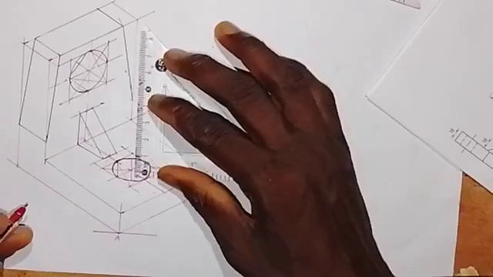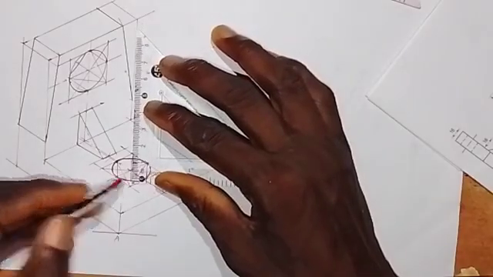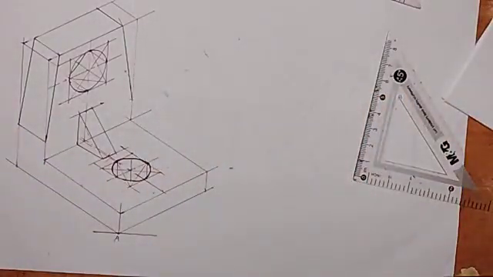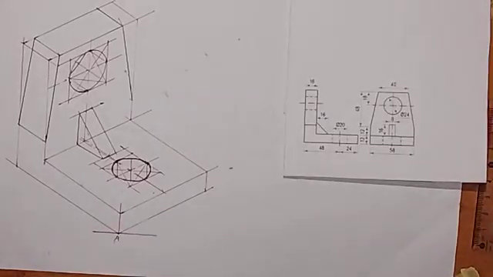So if I take a measurement of 12, will I be able to get 12 millimeters from this point? I'm just looking at it. Okay, I can't get that 12, so this is how we are going to leave it. So looking at what we have here, we have completed it.